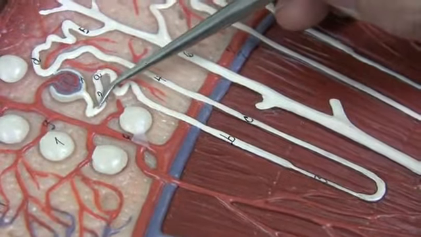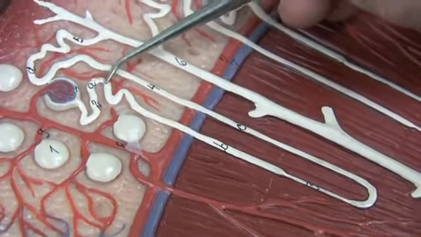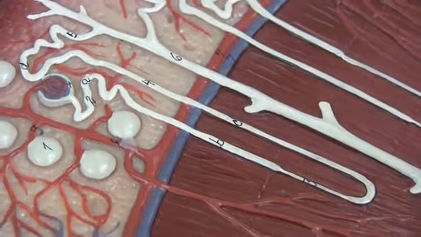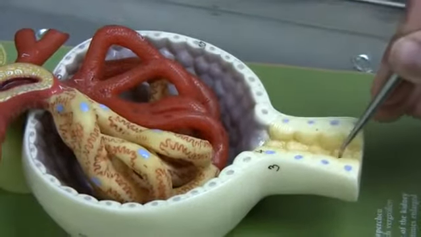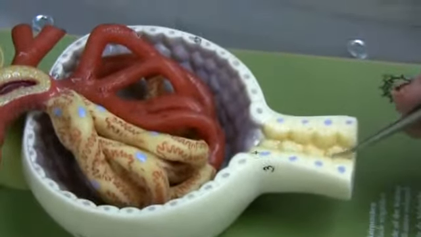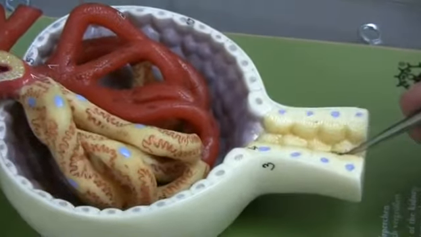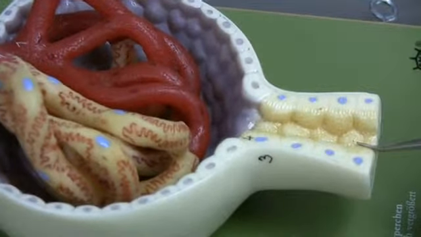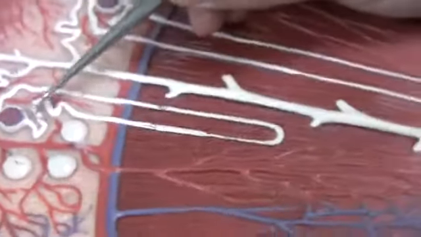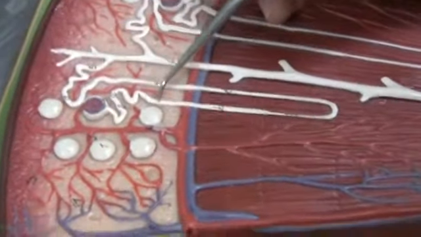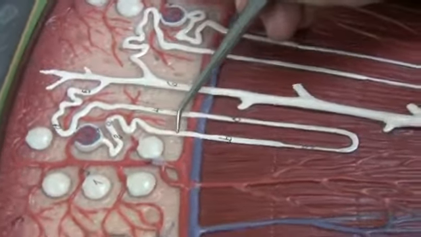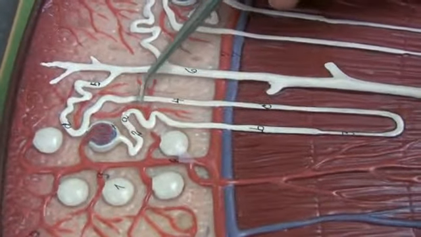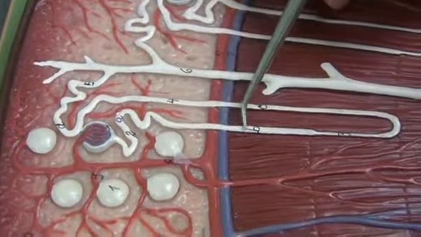So the proximal convoluted tubule is all about reabsorption. And if we take a look here at this model once again, you can see how fuzzy the inside of that tube is. That represents the microvilli of these cuboidal cells that make the proximal convoluted tubule. Okay, back to our big model. So the proximal convoluted tubule gives rise to the loop of Henle. And you can appreciate how the loop of Henle drops down from the renal cortex down into the medulla.